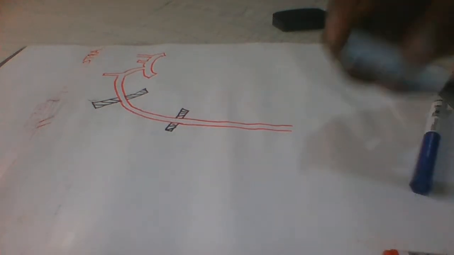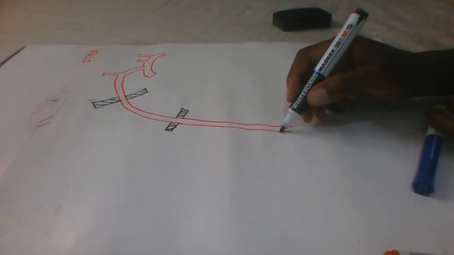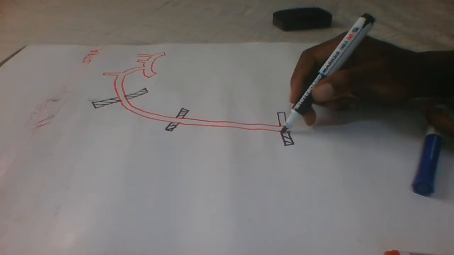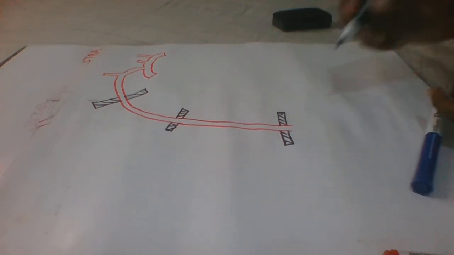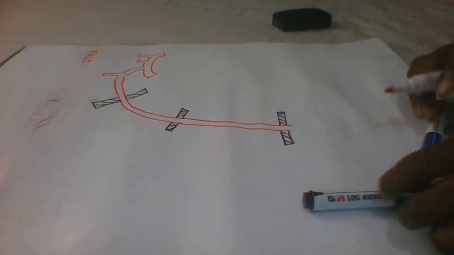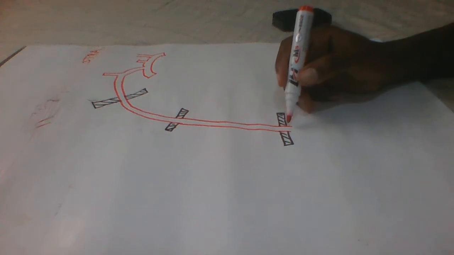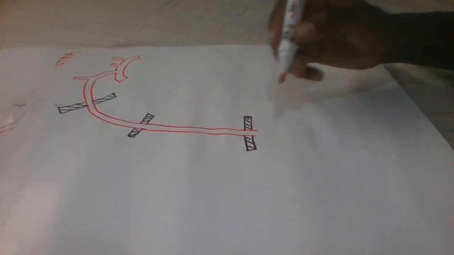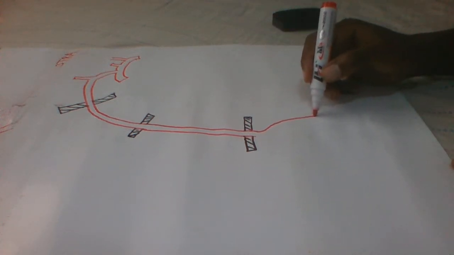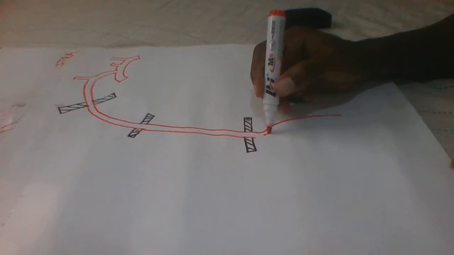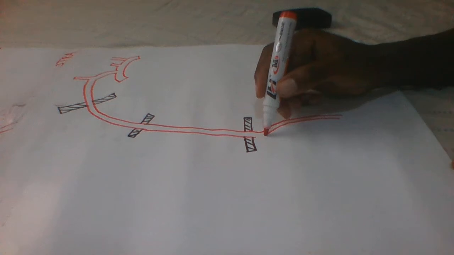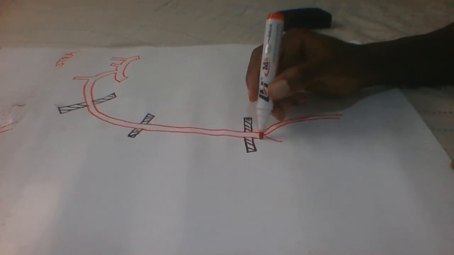When it reaches the cubital fossa, this is our cubital fossa, it will give rise to other branches: the medial branch, and then we have the lateral branch.